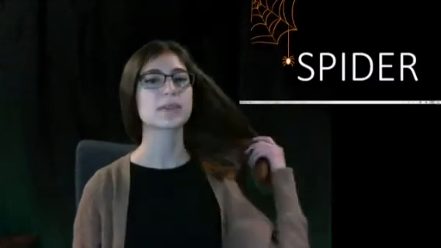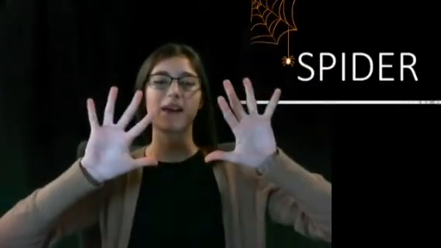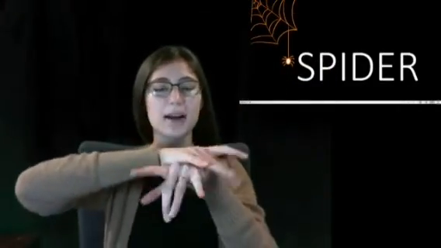Spider. For spider, you're going to make 2 open 5 hand shapes. Put your dominant hand on top and wiggle your fingers. Spider.